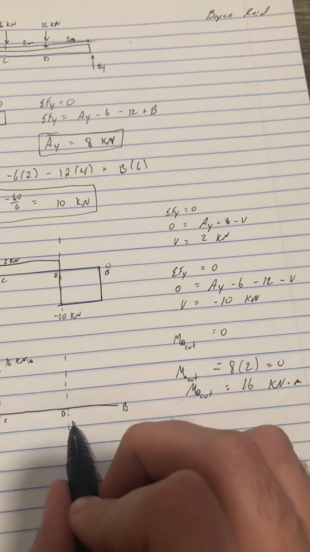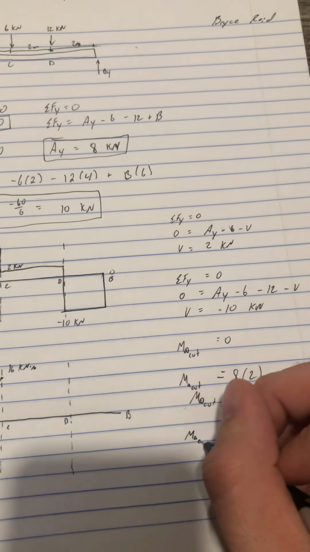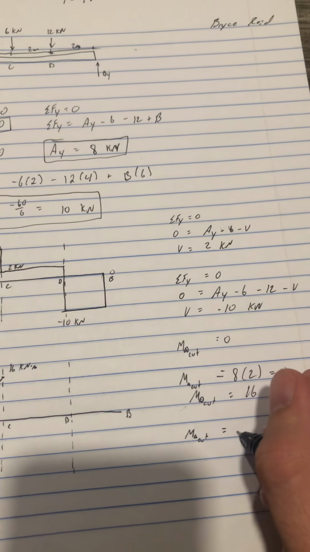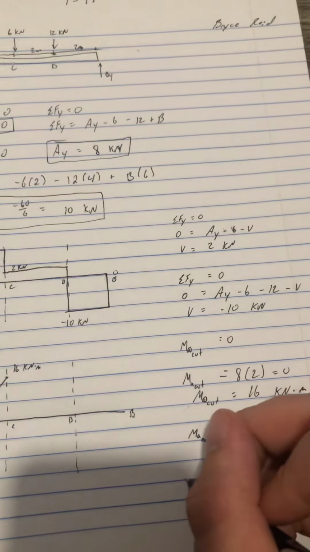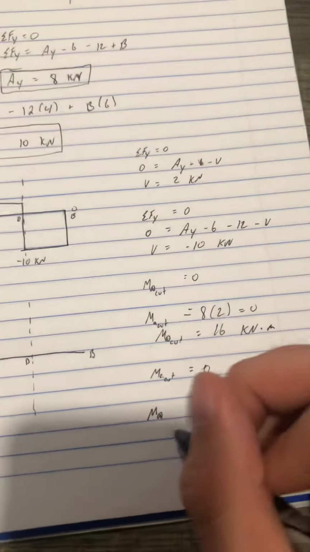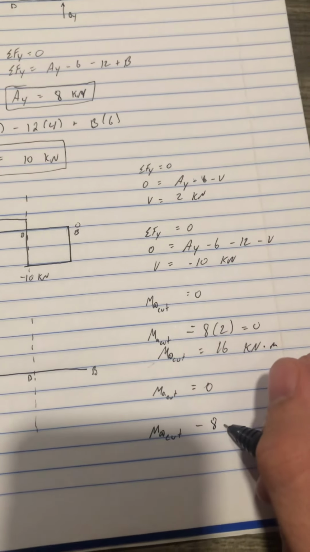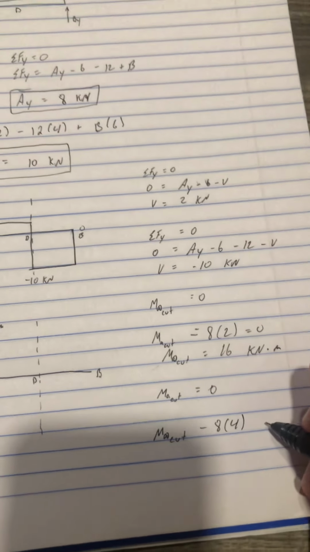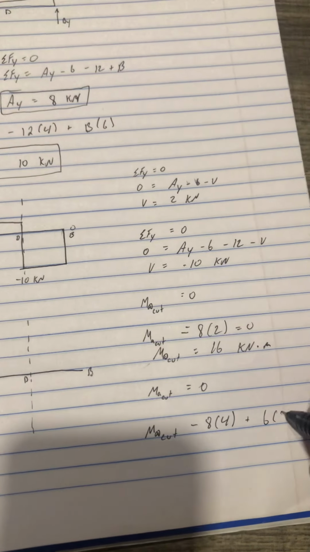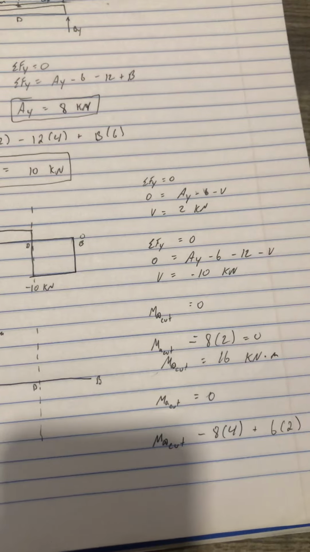And then we'll go to 4 meters. The sum of moments at the cut equals 0, where minus 8 times 4 meters now, since it's further away, plus 6 times 2, since that's in the other direction, making it go counterclockwise.